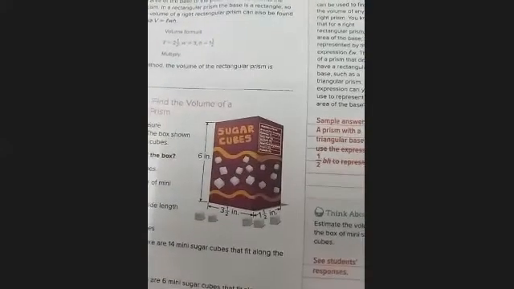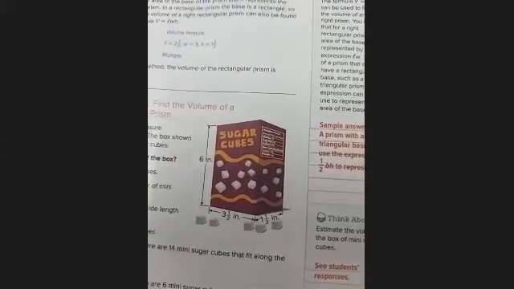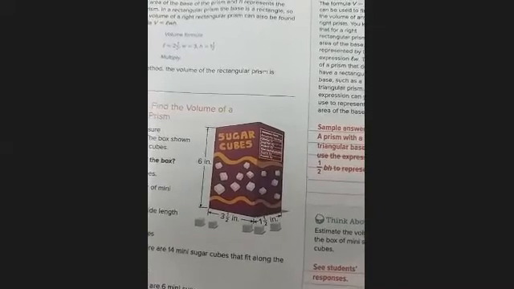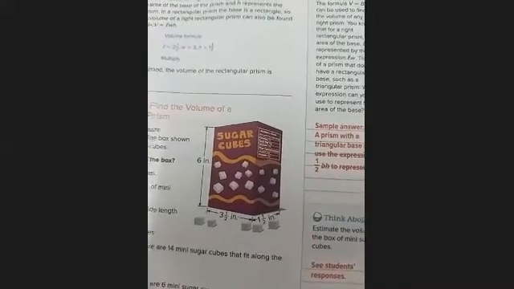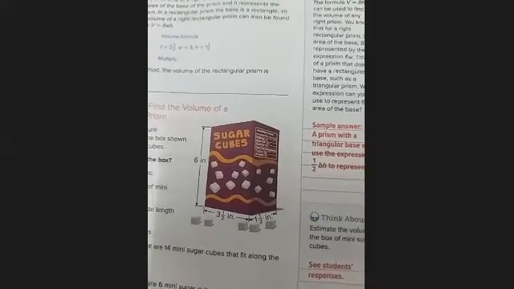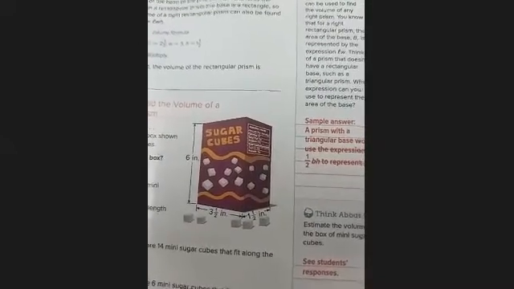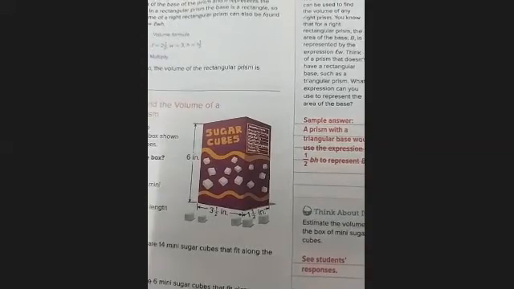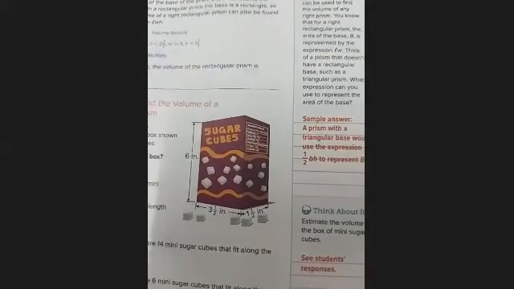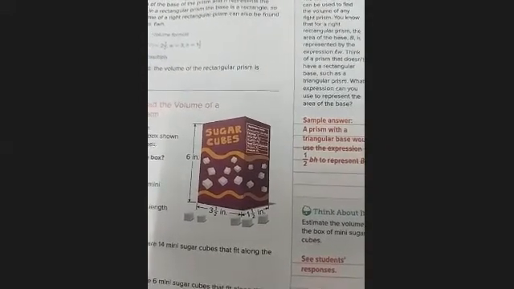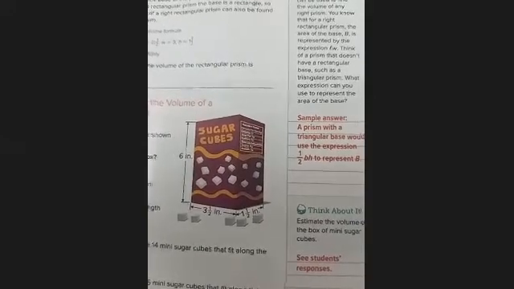Many sugar cubes measure 1/4 inch on each side. The box shown is packaged full of sugar cubes. It is like the juice box we used to buy. You know it, right, Jad? What's the length of it? 6 inch. The length and the width are down there.